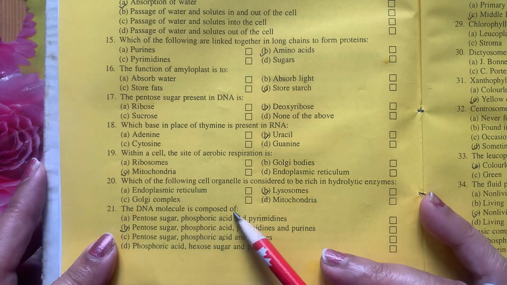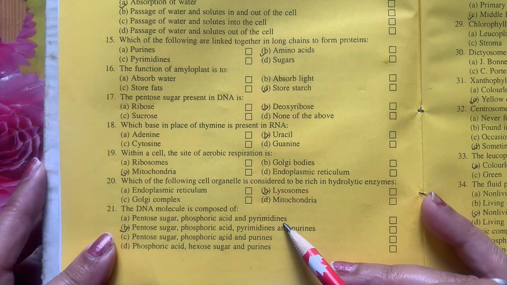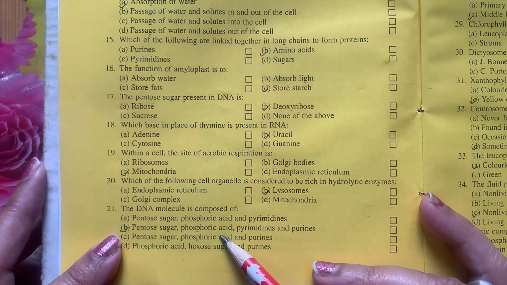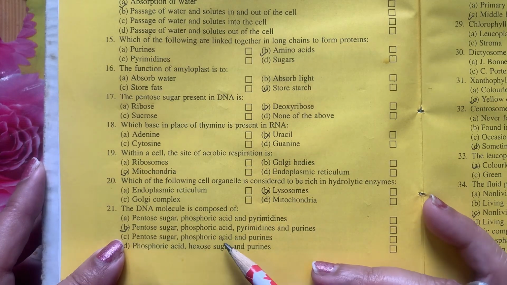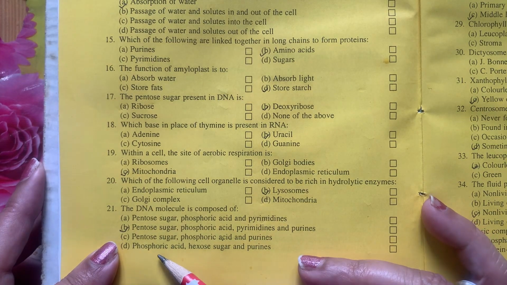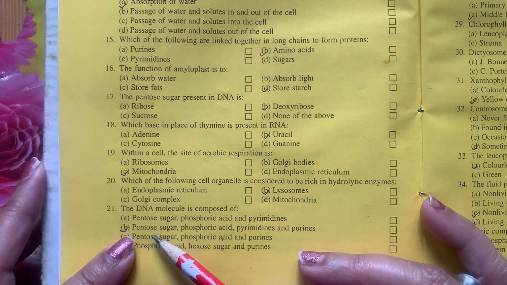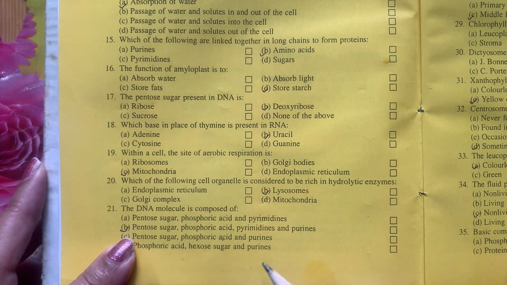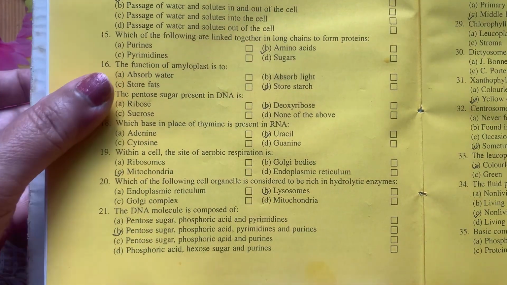The DNA molecule is composed of pentose sugar, phosphoric acid, and pyrimidines; pentose sugar, phosphoric acid, pyrimidines, and purines; pentose sugar, phosphoric acid, and purines; phosphoric acid, hexose sugar, and purines. Second option is correct. Pentose sugar, phosphoric acid, pyrimidines, and purines.